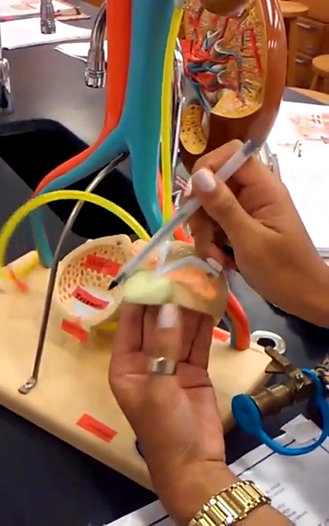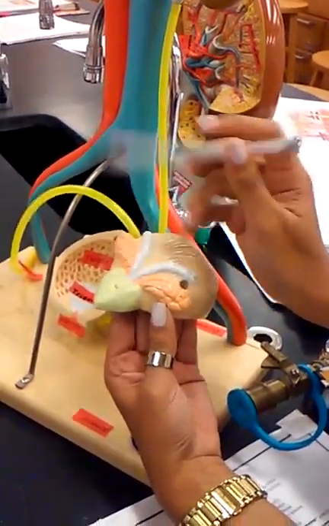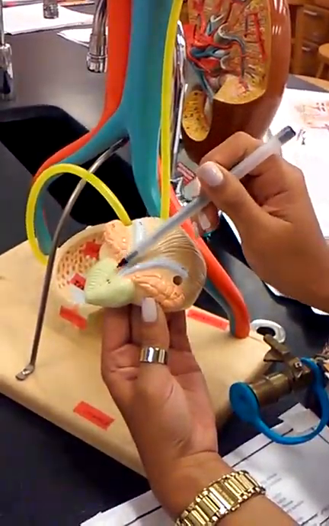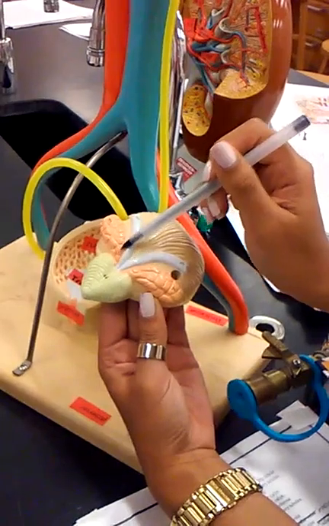This is the prostate. It's kind of like a triangle thing. And then we've got the seminal vesicle.